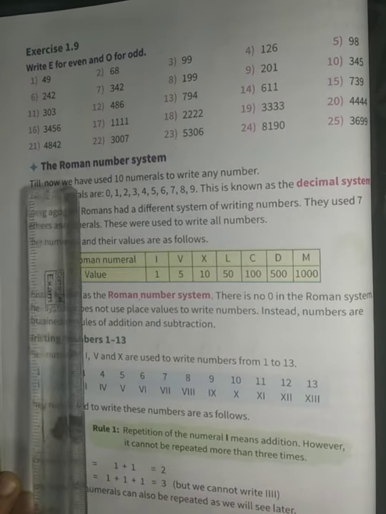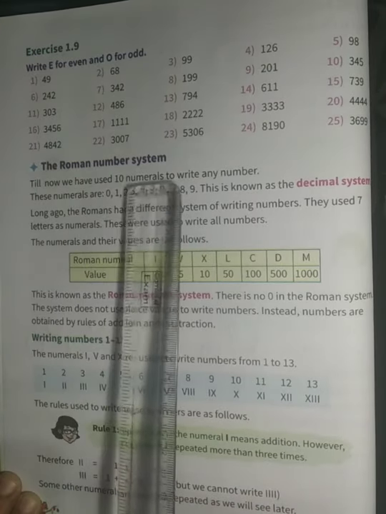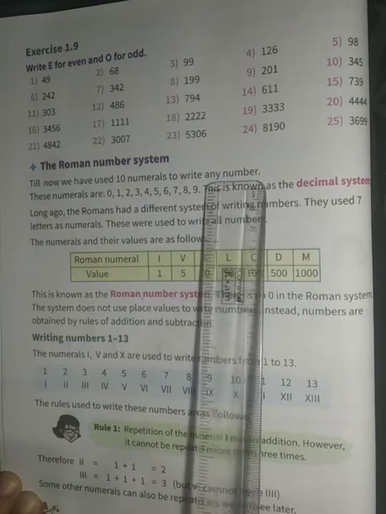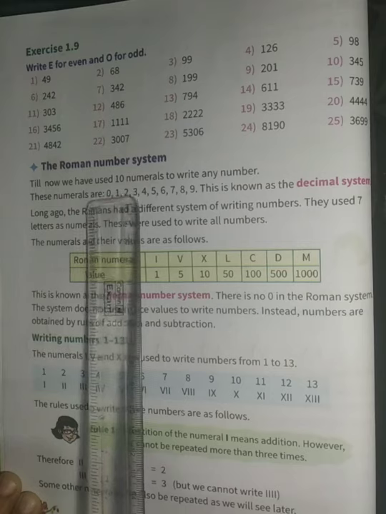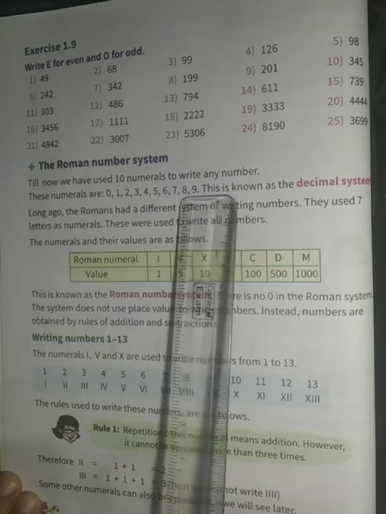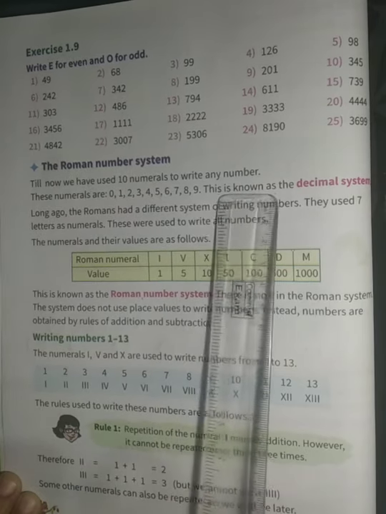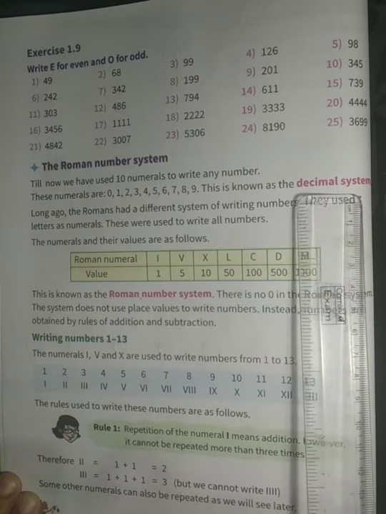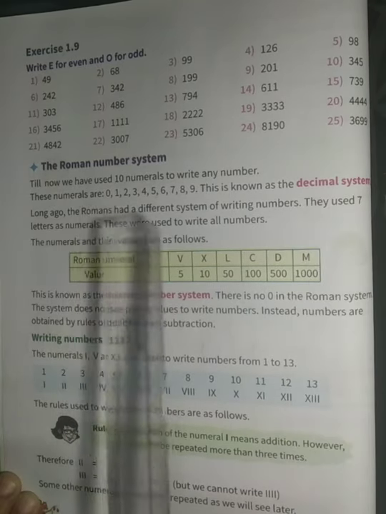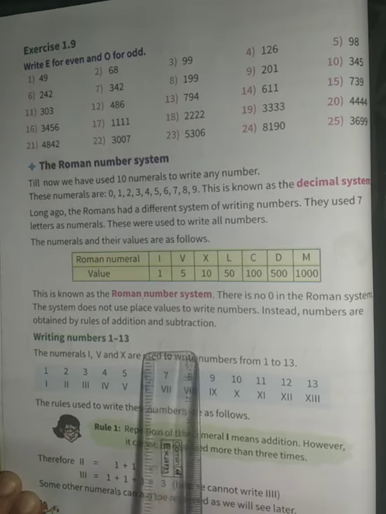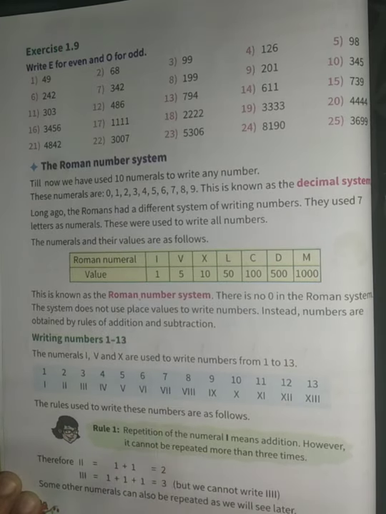Okay? Till now we have used 10 numerals to write any number. These numerals are 0, 1, 2, 3, 4, 5, 6, 7, 8, 9. This is known as the decimal system. And to go forward with this lesson, I want you all to watch a small short video on this, children.